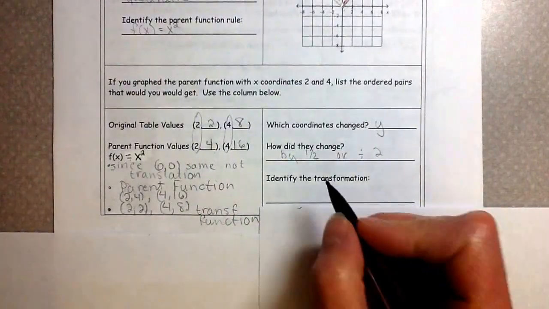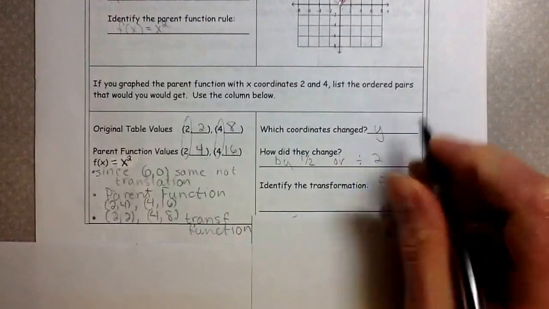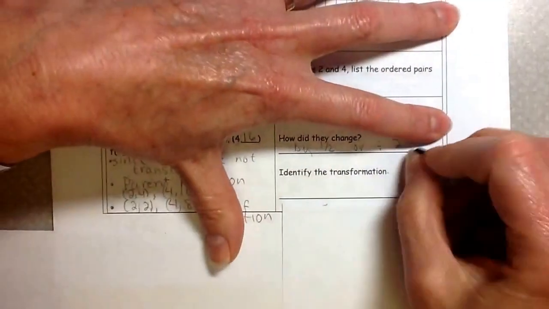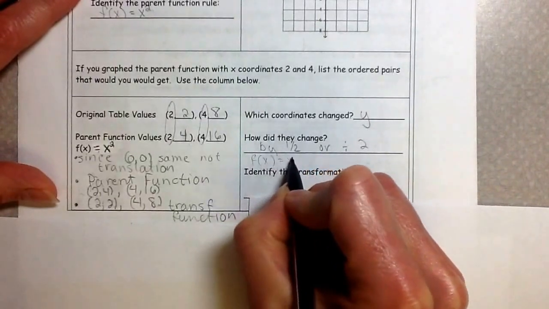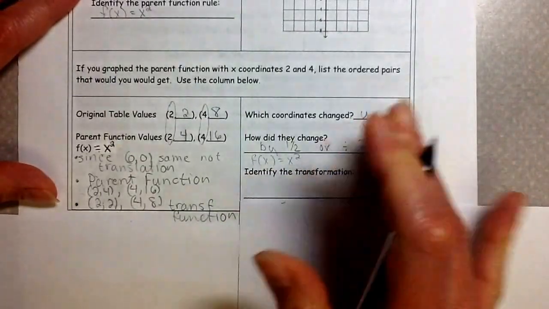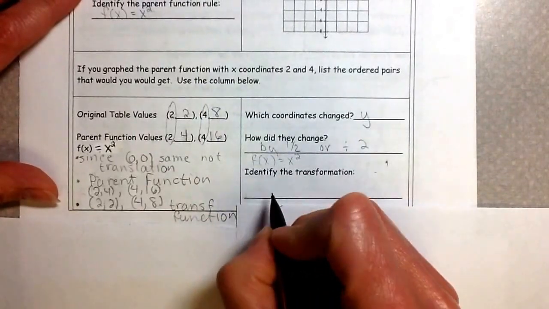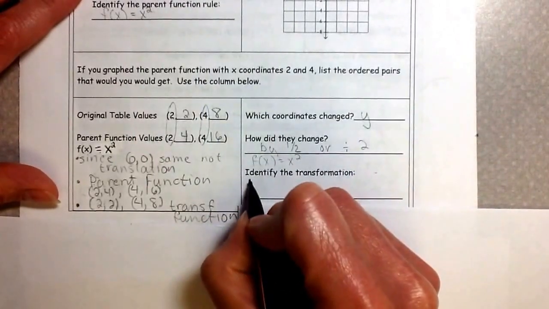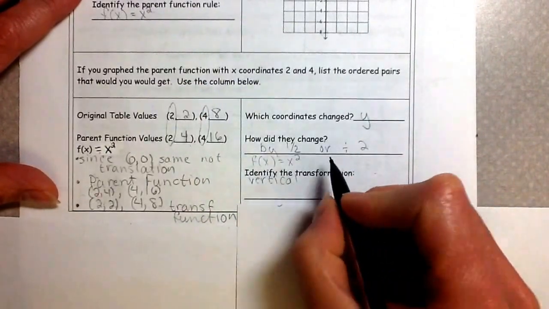Well, if we write out that parent function, it's f of x. Well, that's not a good place to put it because that's identifying the transformation. We know that f of x equals x squared is the parent function, and I need to multiply by 1/2. So that's going to be a vertical change because it's affecting the y.